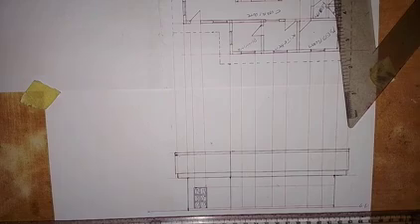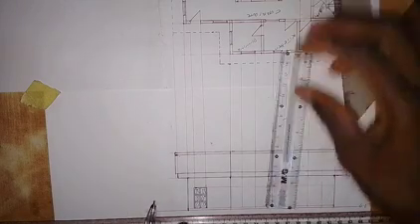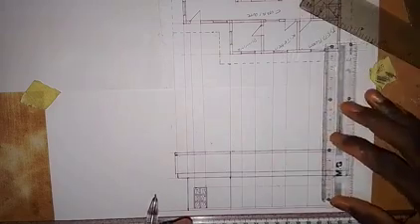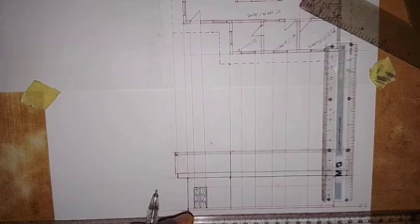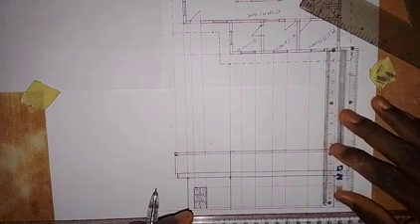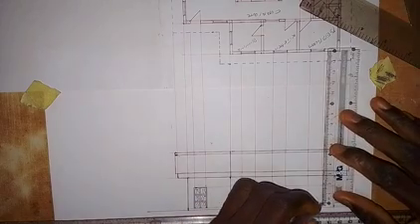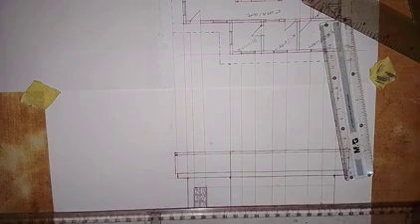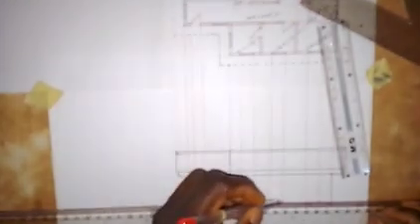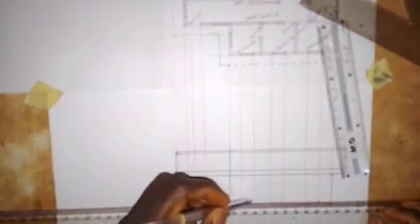Okay, so we are just going to take the height. So the height is 18 millimeters. Let me check again. Yeah, 18 millimeters. So we take a measurement of 18 millimeters down. So this is 18 millimeters. So we have to draw a horizontal line. Okay, so I'll just take it like this, just for the windows alone. Alright, so we have this.